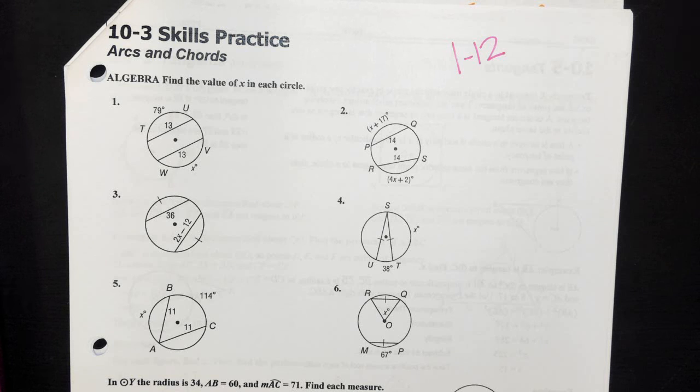14? I got 4 and 5. Alright, we'll do our checkpoint tomorrow and then start 10.5.